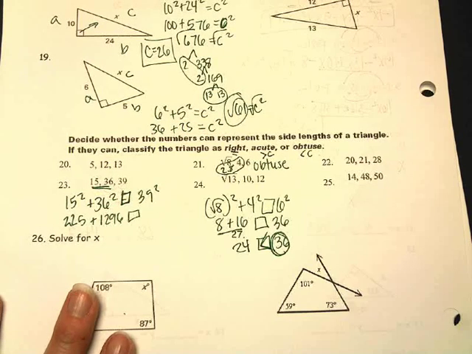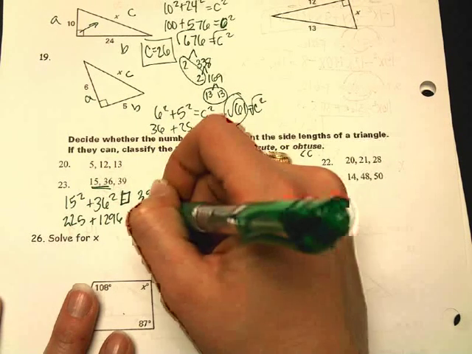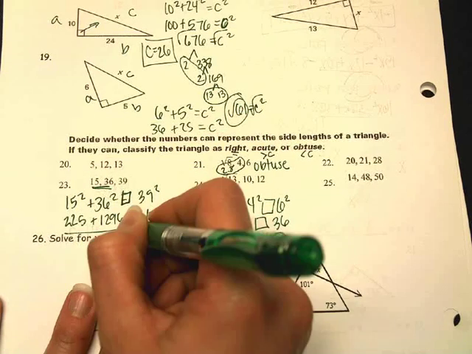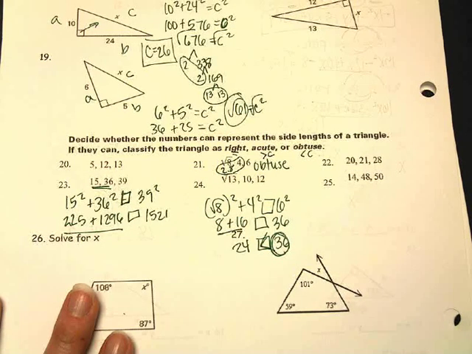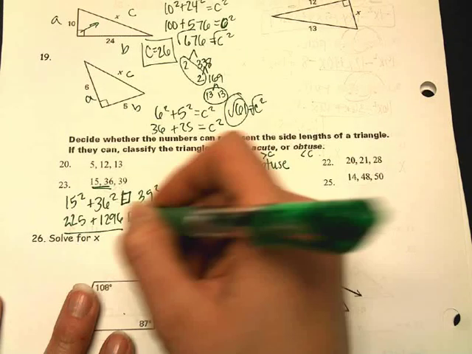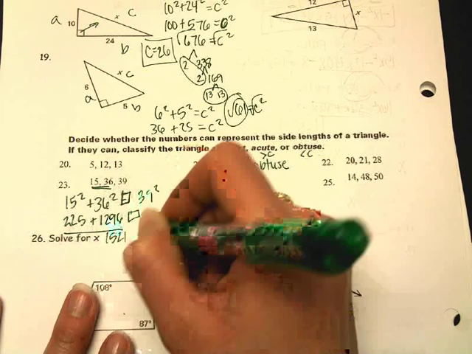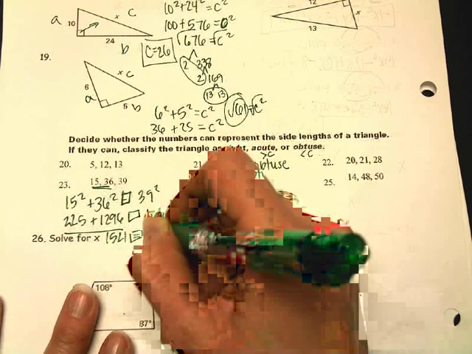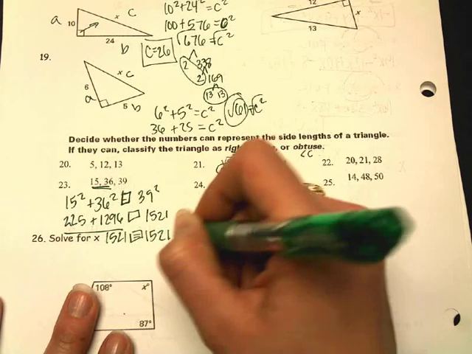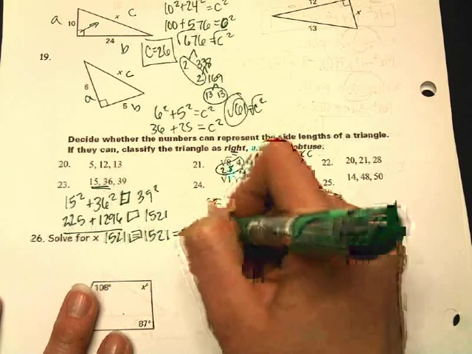Something compared to 39 squared, 1521. You want to add those two, 1296 plus 225 to get 1521. 1521 equals 1521, so this guy is right.